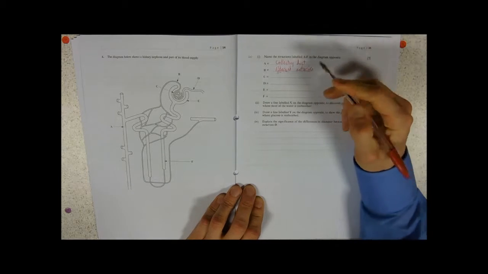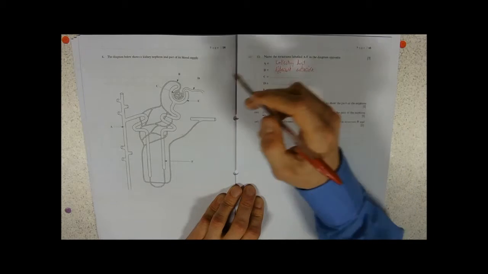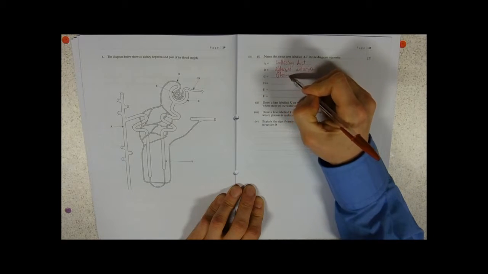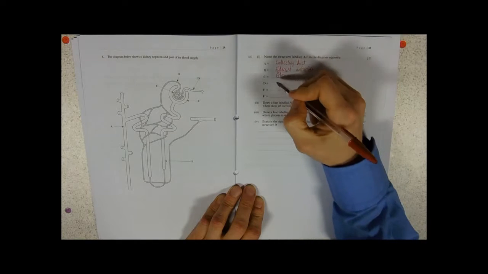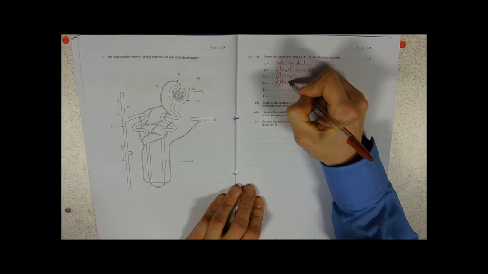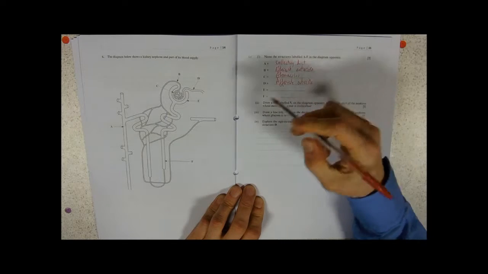Arteriole, so a smaller version of an artery. C, glomerulus, and D is the other arteriole, the afferent arteriole.